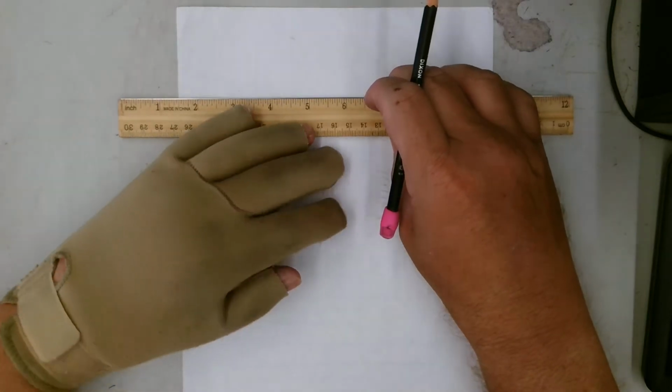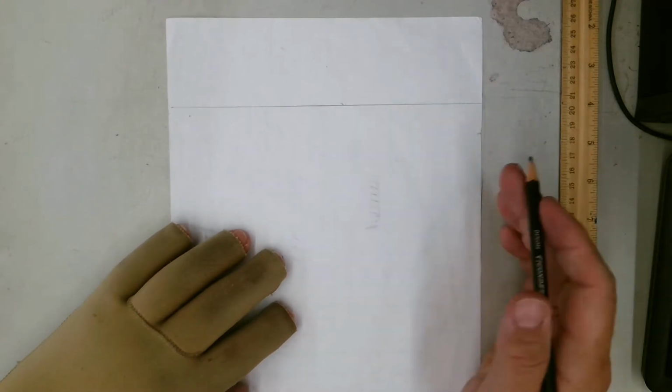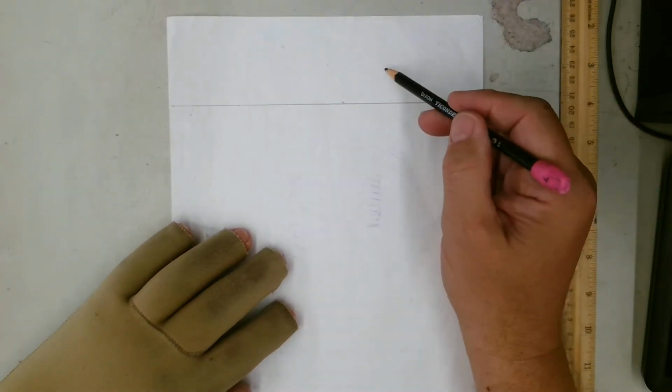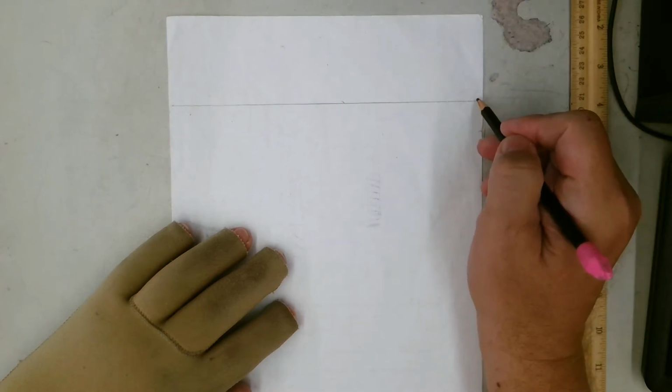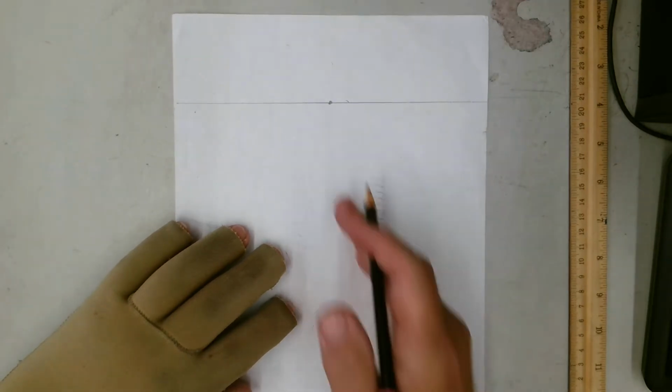So I'm going to put my ruler across the top of the page, and about a third of the way up, I'm going to draw a horizon line. Horizon's where the sky meets the earth. If you go to the beach, the best example is where the sky meets the water is your horizon. With 1-point perspective, you're going to put a dot, and everything's going to vanish off to that dot.